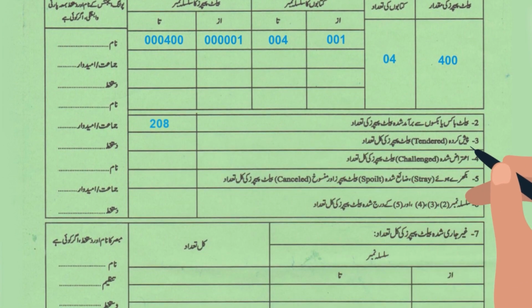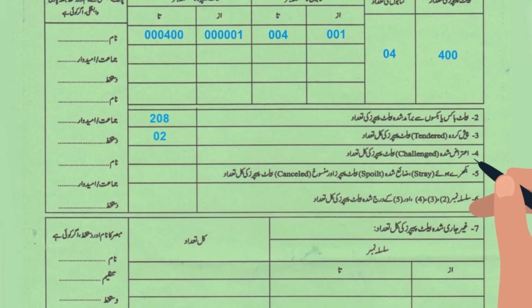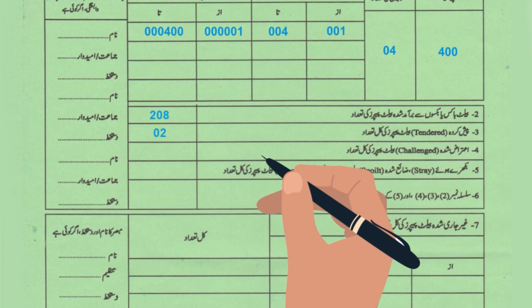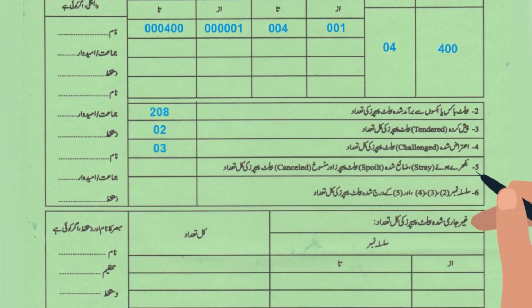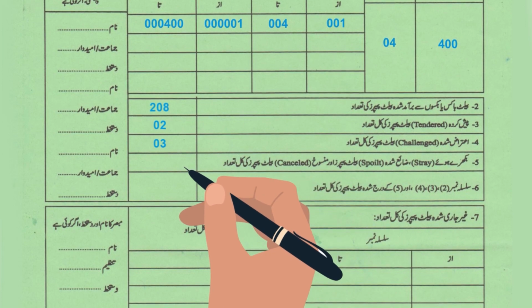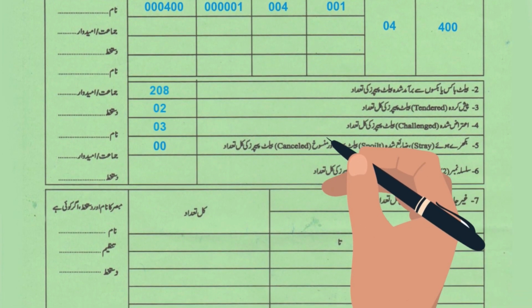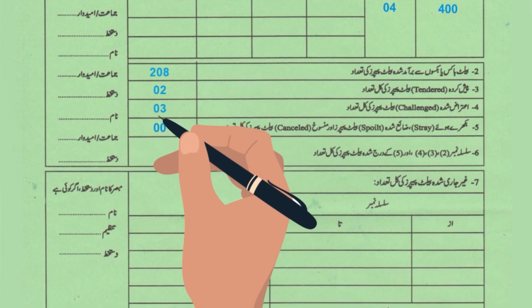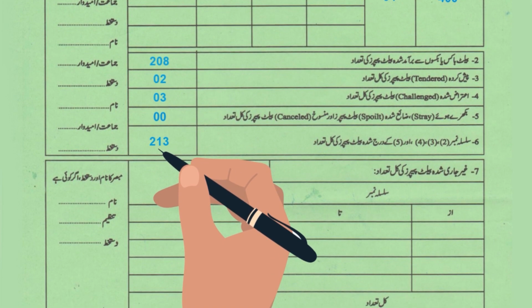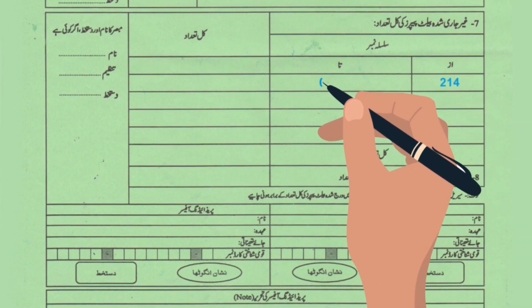In serial number 3, enter the total number of tendered ballot papers. In serial number 4, enter the total number of challenged ballot papers. In serial number 5, enter the total number of stray and cancelled ballot papers. While in serial number 6, enter the sum total of serial numbers 2, 3, 4 and 5. In serial number 7, enter the total number of unissued ballot papers like this.